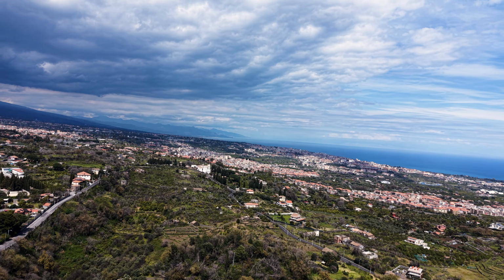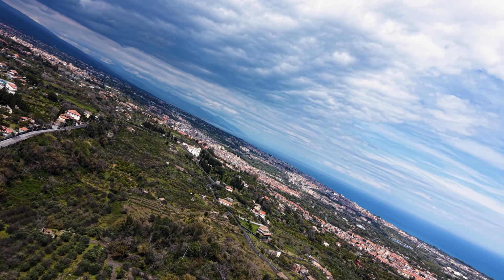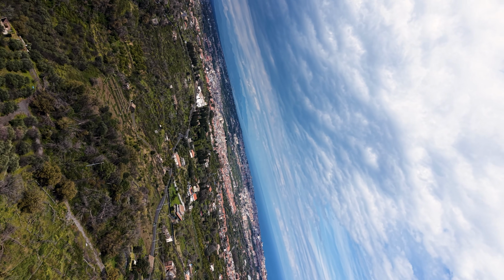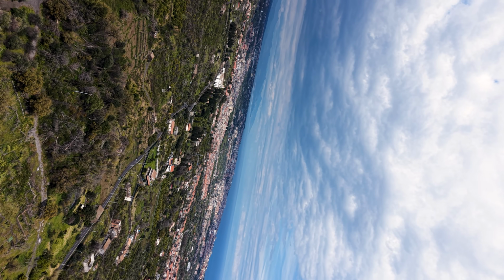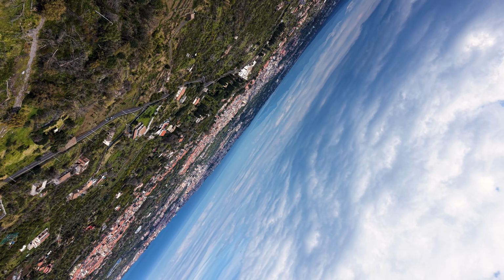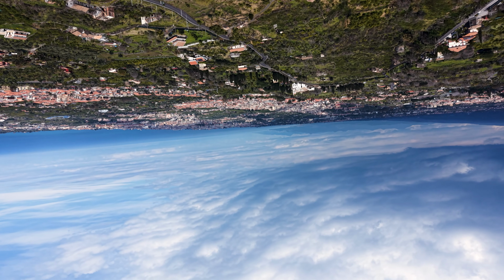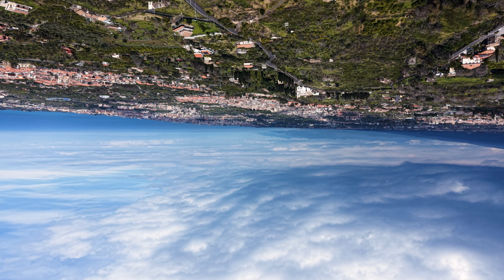I left this mode for last, as it is a new one for DJI lightweight models. It uses the rotating gimbal, also present in the R3S and Mavic 4 Pro, to mimic the behavior of a real airplane leaning to one side while turning.